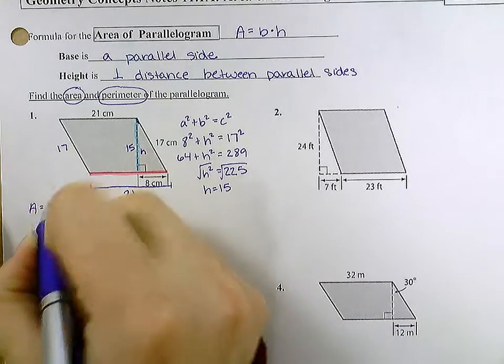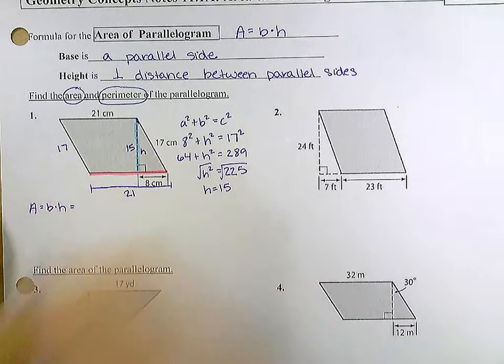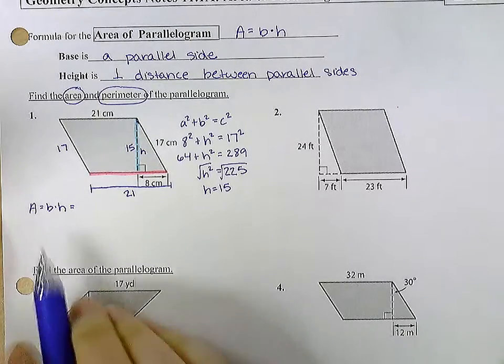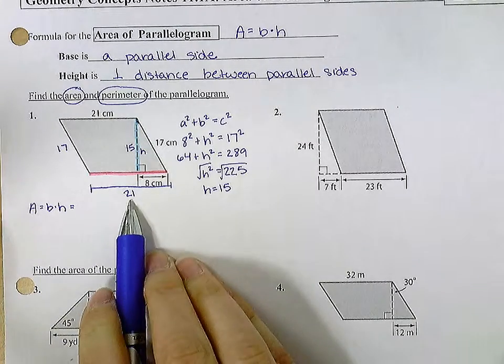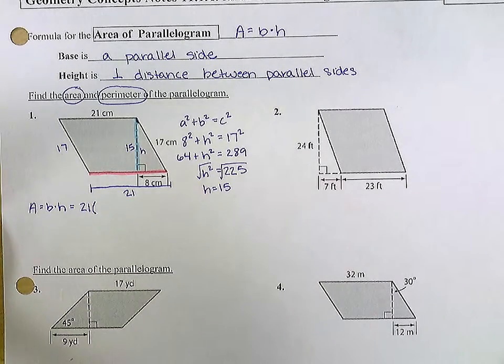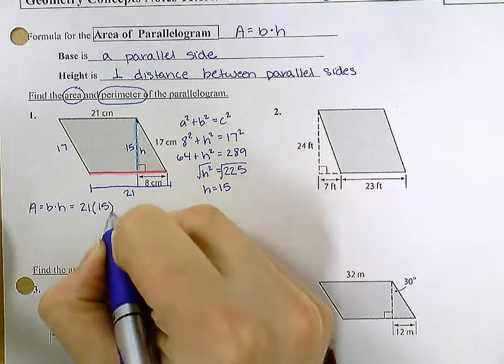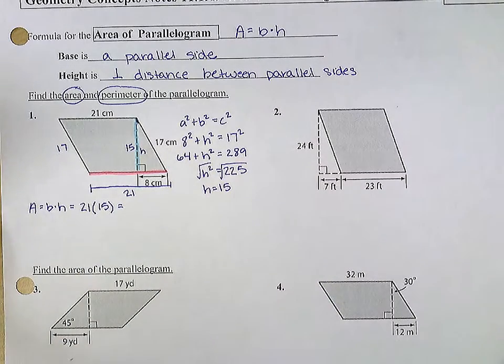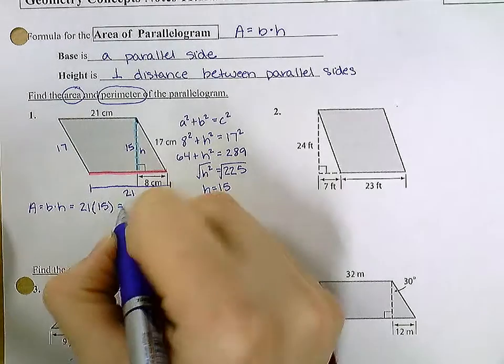So area is our base times our height. Our base is 21. Our height is 15. Okay, multiply those two together.